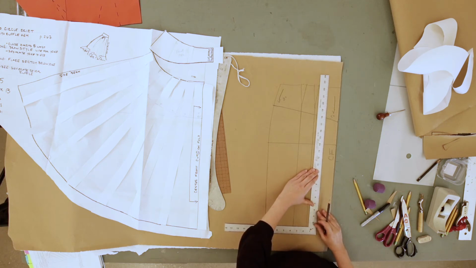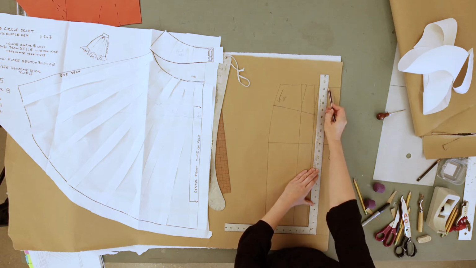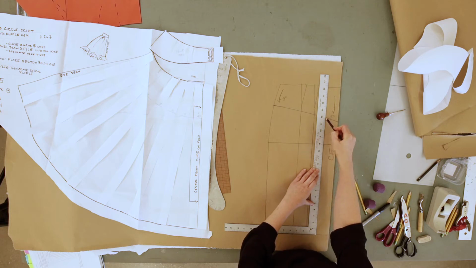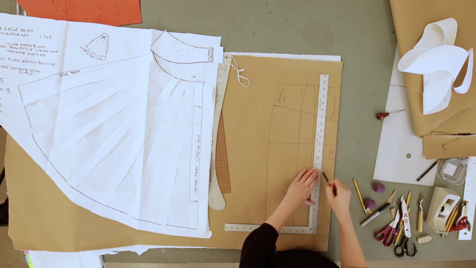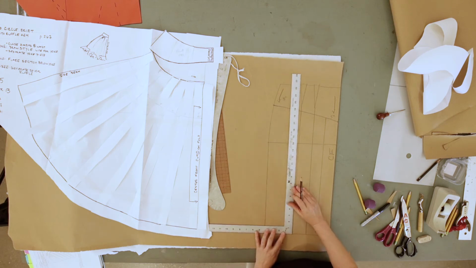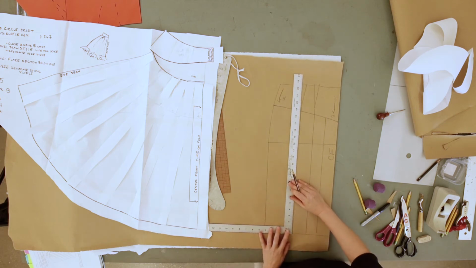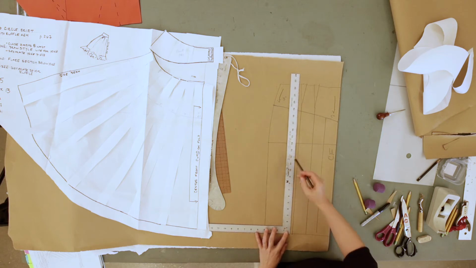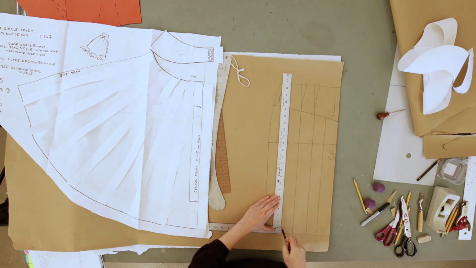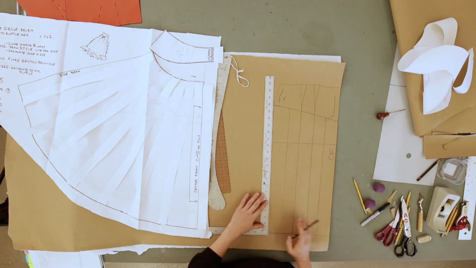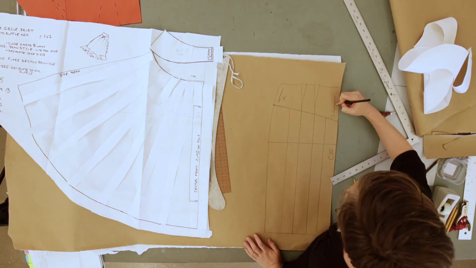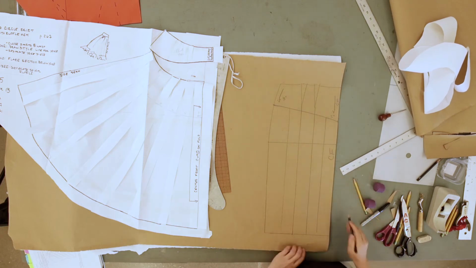Now we can go ahead and make a few more. So I'm going to extend it from this other dart leg. And we're only going to be slashing from here, from below the yoke area. So these are not going to be seen. You want to be kind of equidistant from one another. You're just creating some panels for yourself, which we'll then use as a guide to open up. Make sure you've noted your front grain.